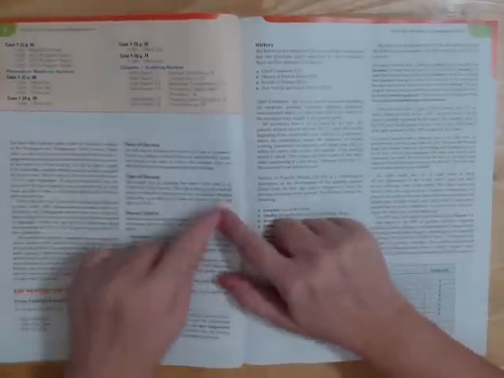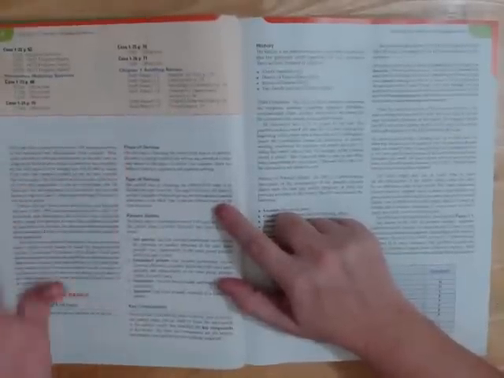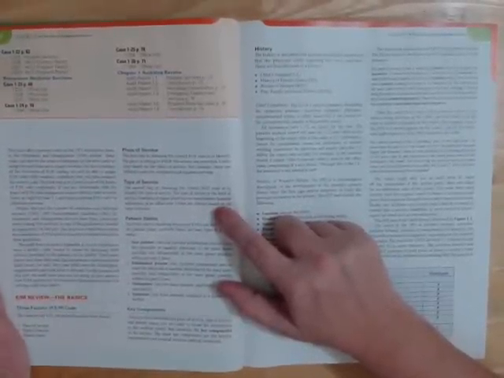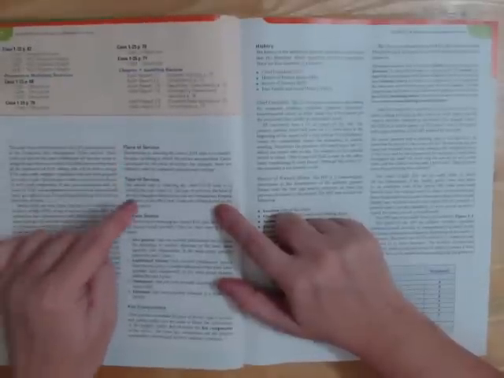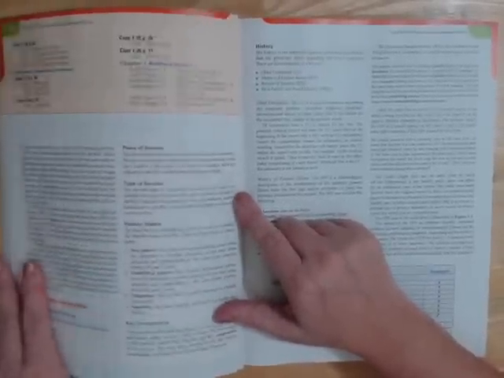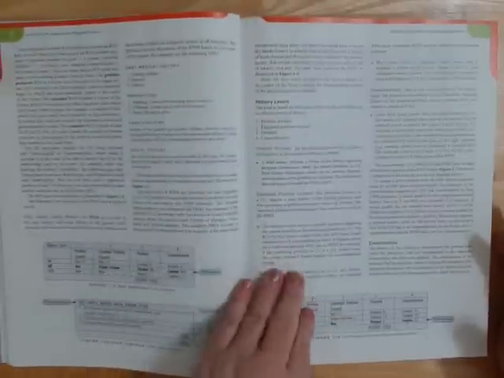Remember on the call Thursday night, I said, what are the 3 pieces of information we have to know before we can ever code anything? Place of service, type of service, and patient status. Okay? And those you already have written in your CPT. And then this just kind of reiterates or goes over again in a different way the different components of E&M.